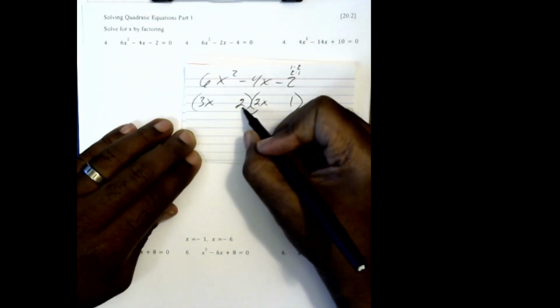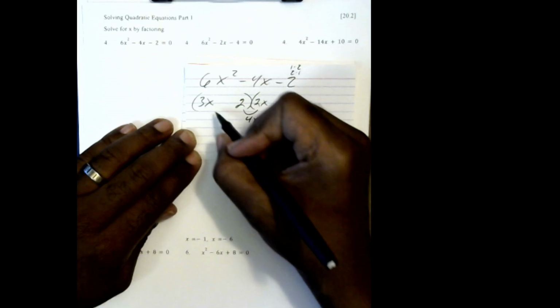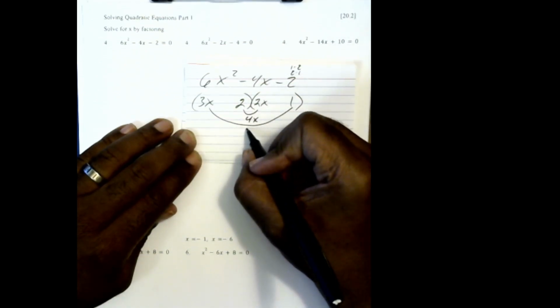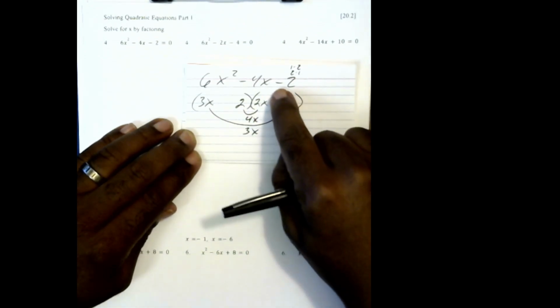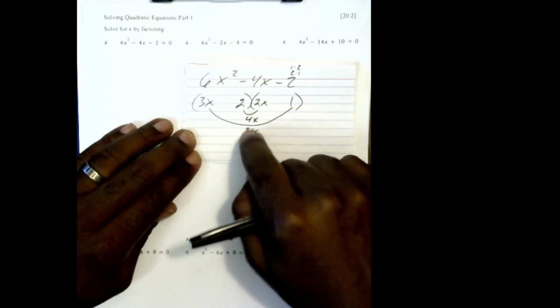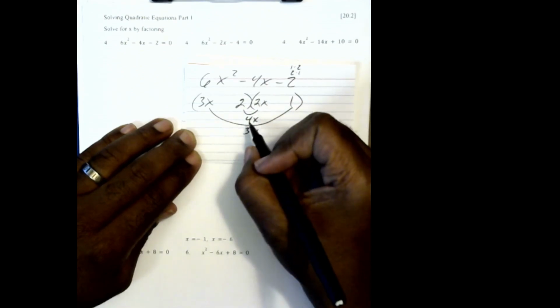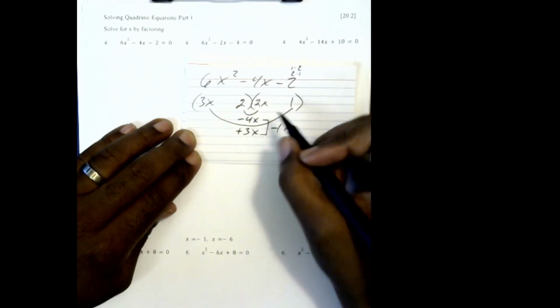2 times 1. So 2 times 2x is 4x, and then 3x times 1 is 3x. And this tells us that we need different signs for these two right here. I'm trying to get a negative 4x. So if I use different signs, I get a negative 1x, and that doesn't match.